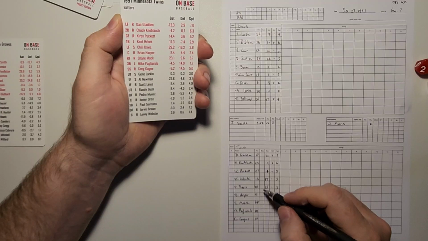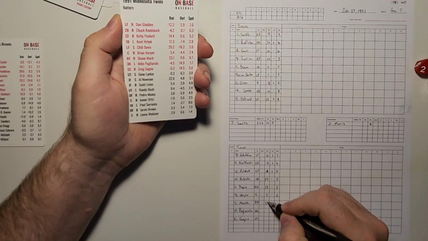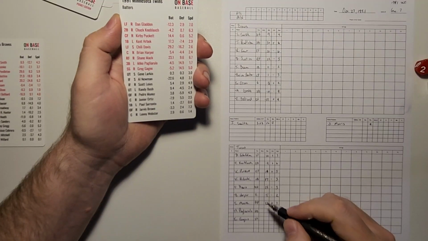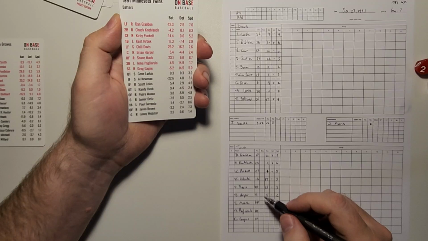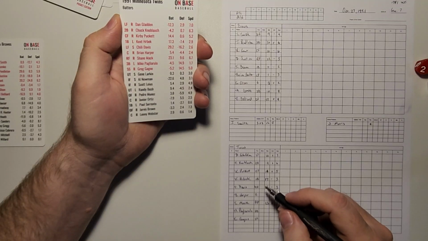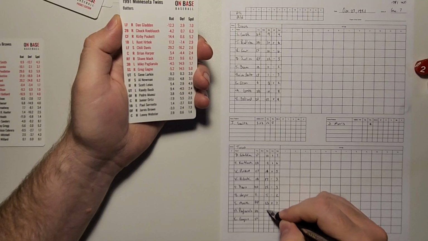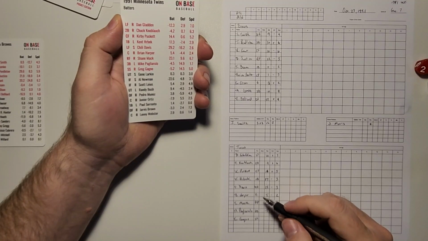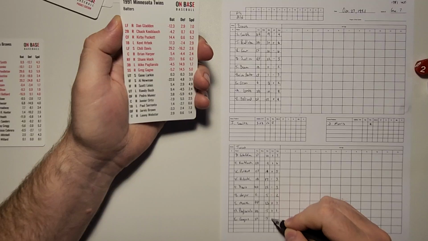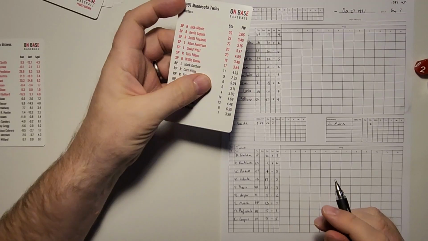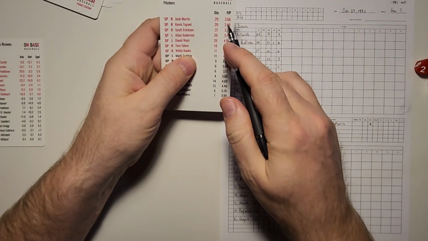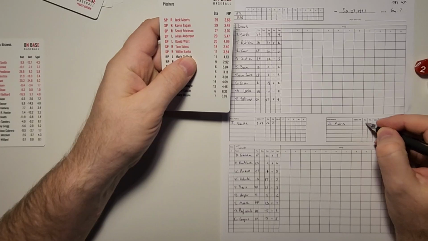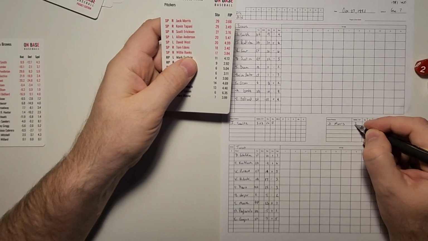Shane Mack, 23 plus 7. Pagliarulo, minus 5 plus 2. And Gagne, minus 5 plus 5. All right, and for Jack Morris, 366, 29 is his stamina.